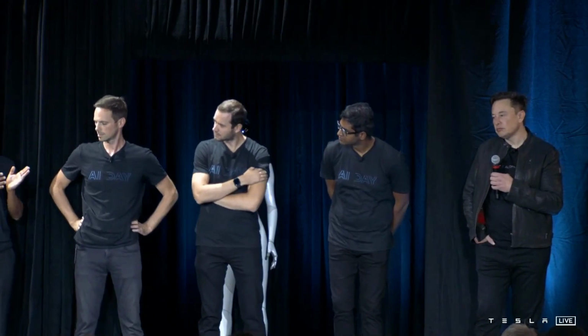So as you could see, Andre's models are not just for cars. There are auto labeling models. There are other models that are beyond car application, but they feed into the car stack. So DOJO will be used for all of those too, not just the car inference part of the training.